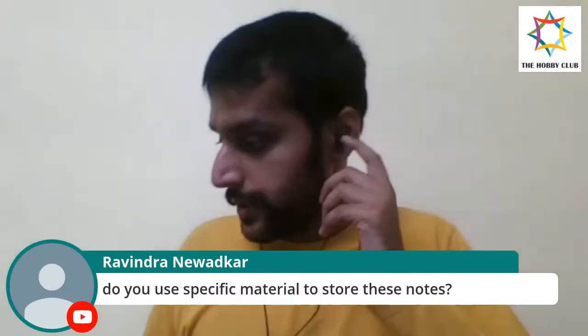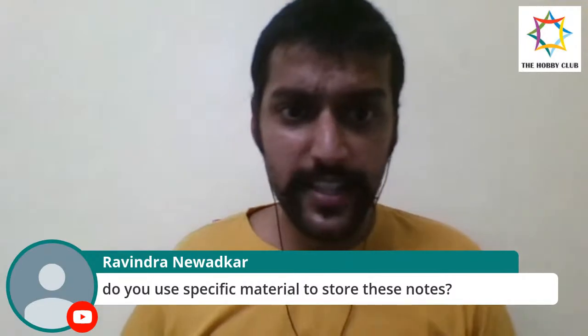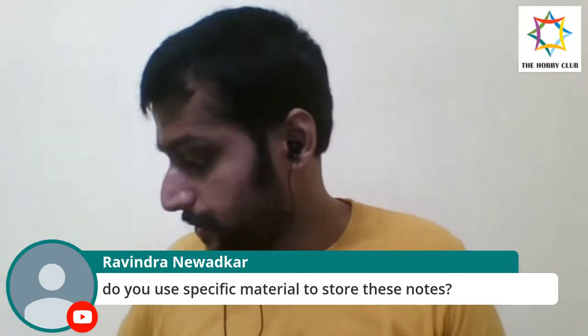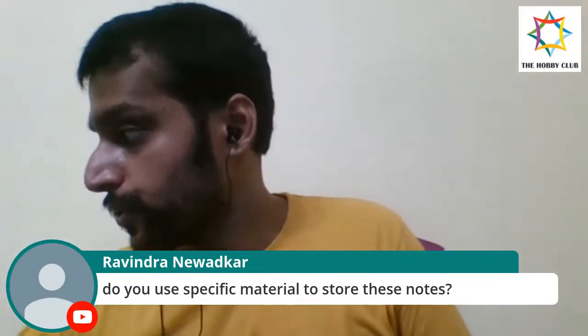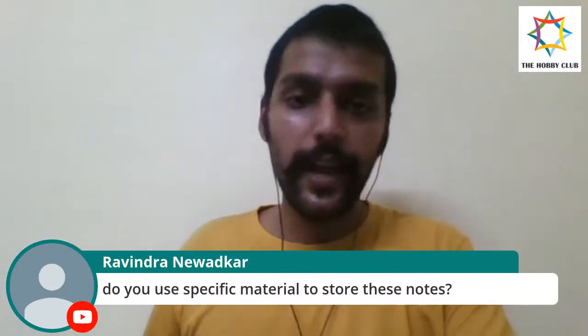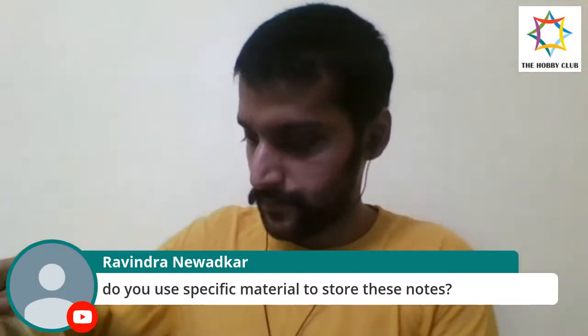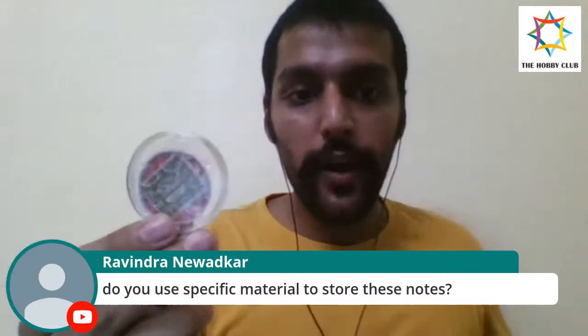No, I usually don't, but I'll give you an example of the tricks I have to use to save them. So here is an example of the encapsulated postage stamps. You can see how I have stored them.